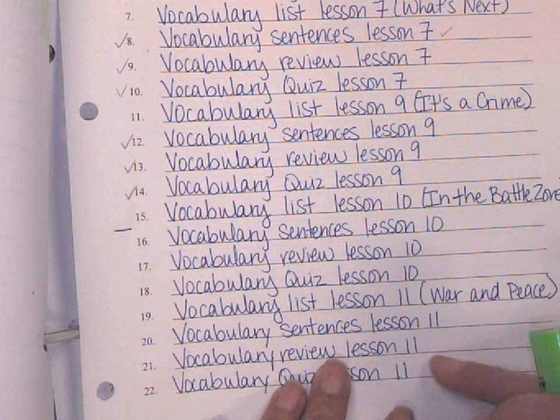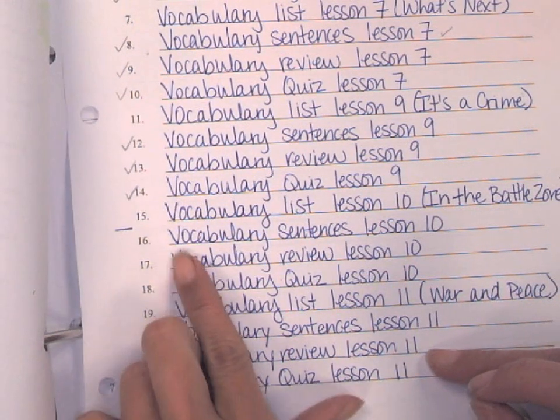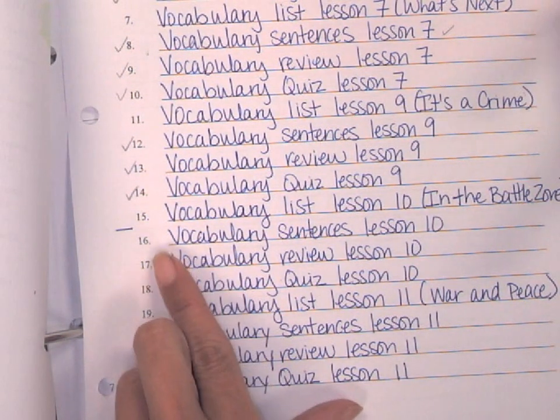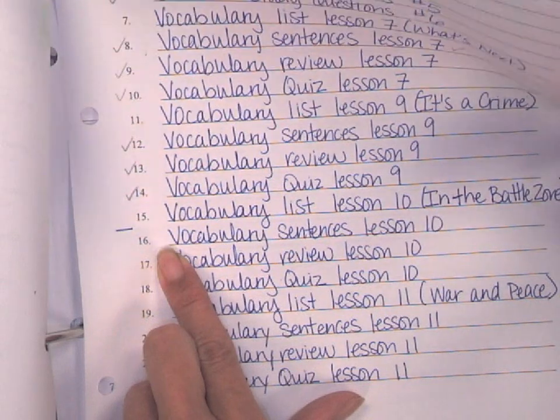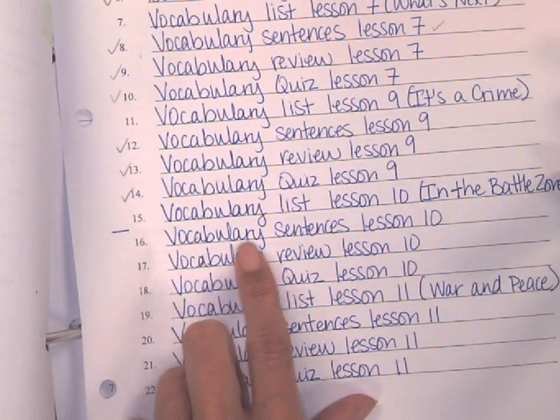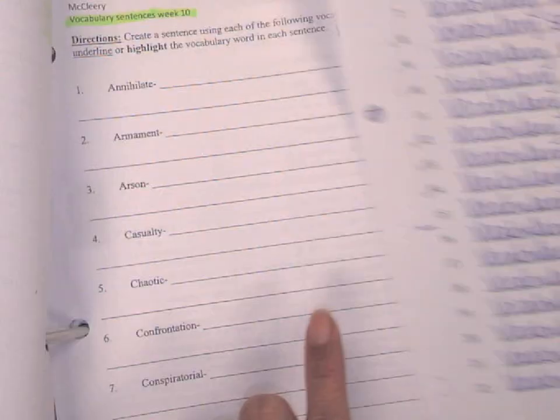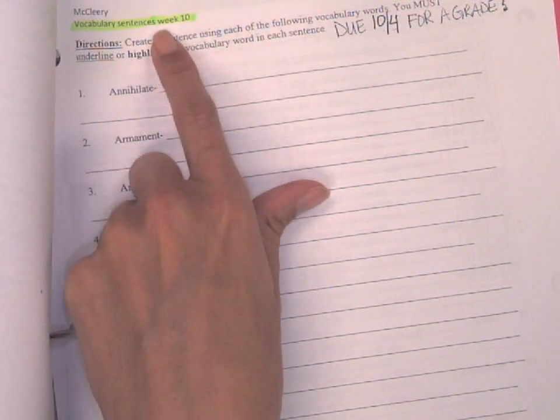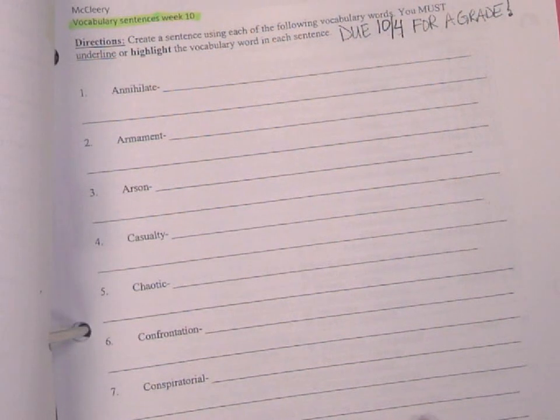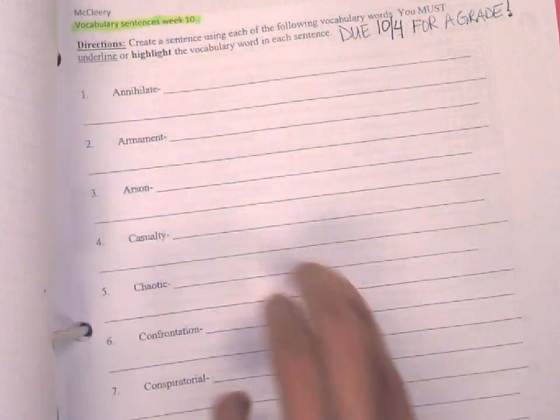So if you don't have all of these assignments, it's because you did not turn them in. All right, so continuing, our first new assignment that we're adding to our binder is number 16. This is vocabulary sentences for lesson 10. So here you go, vocabulary sentences week 10. This is what it looks like. It's labeled at the top. I've highlighted it in green.